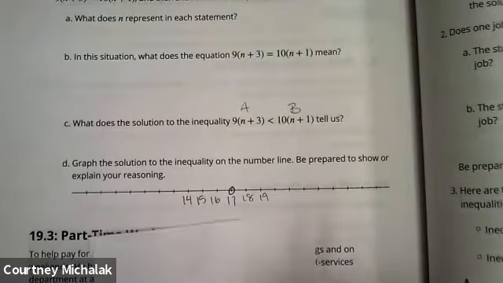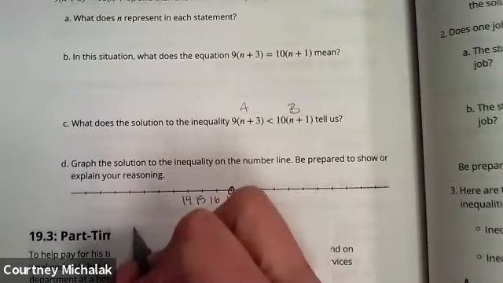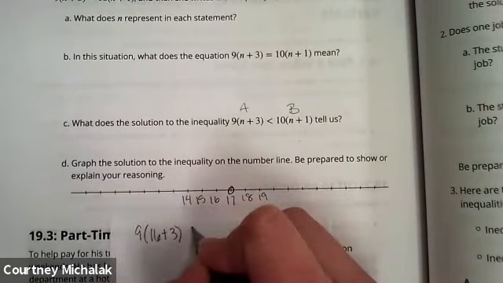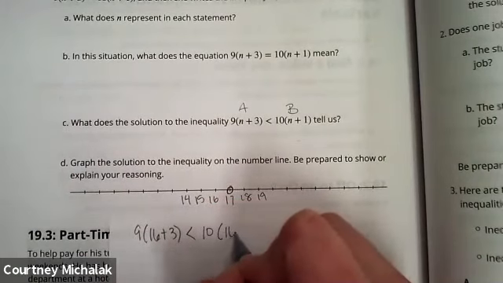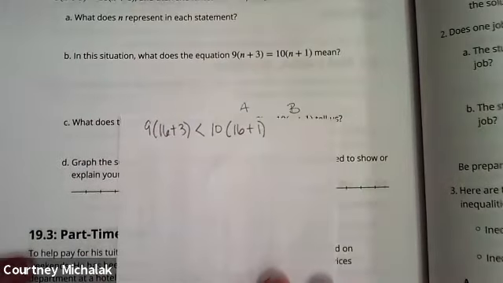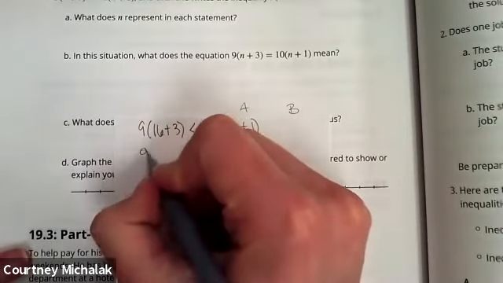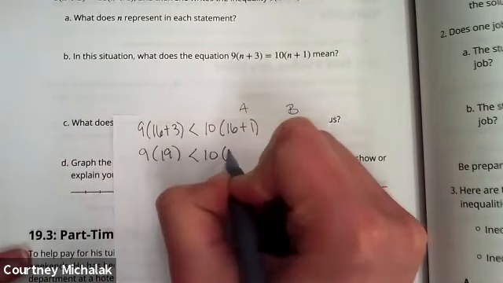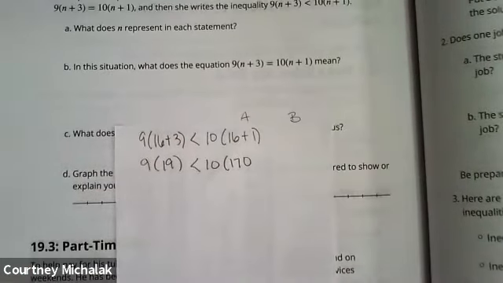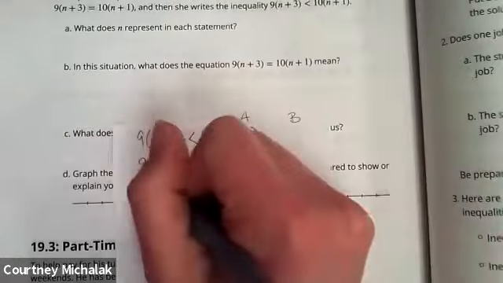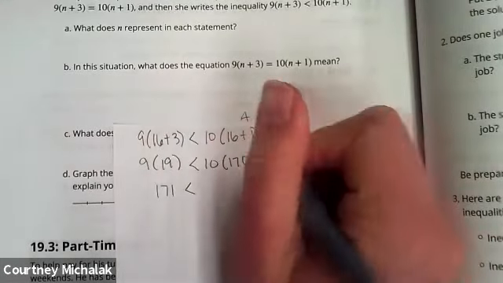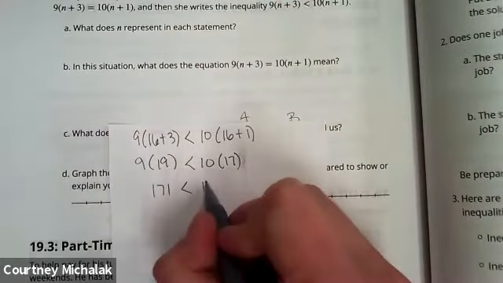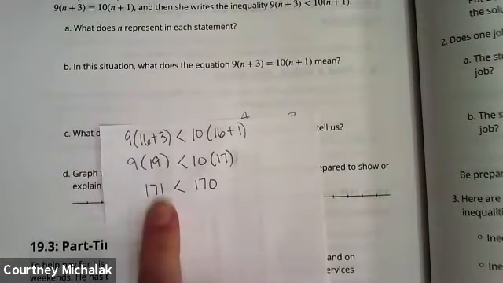So I'm going to plug in 16, and I'm going to see if I get a true statement. 171 is less than 170.